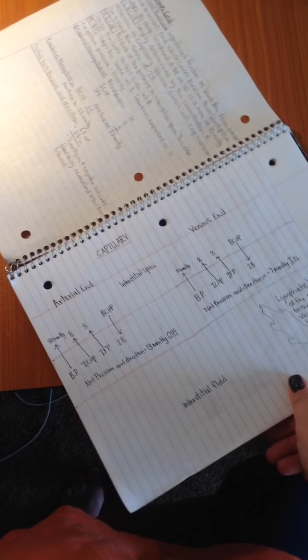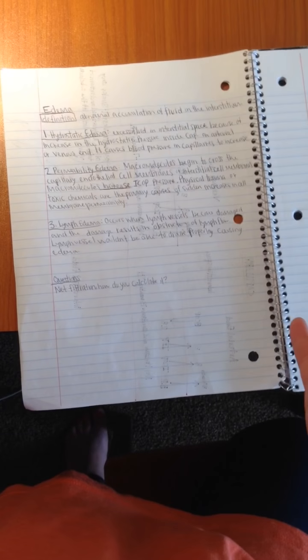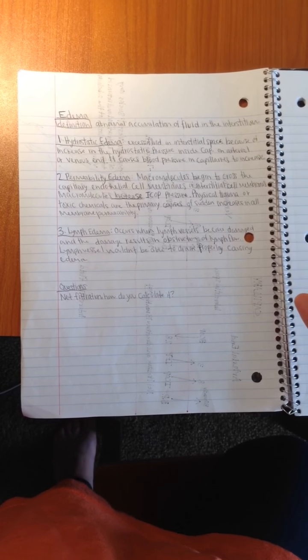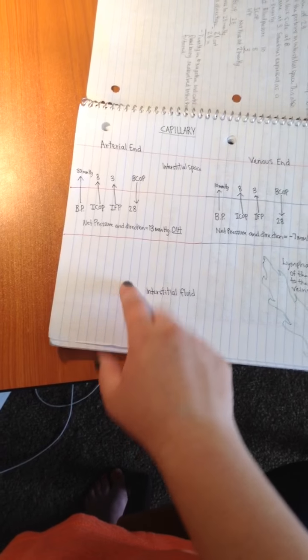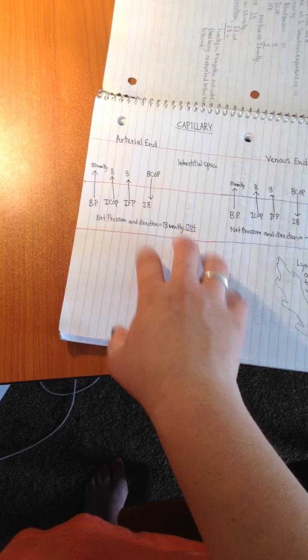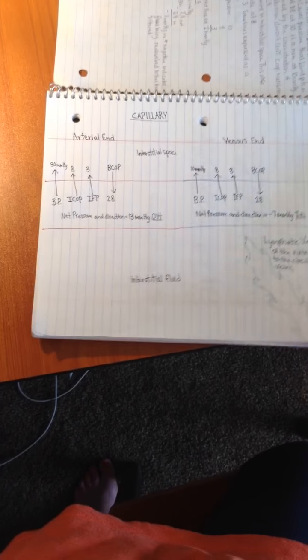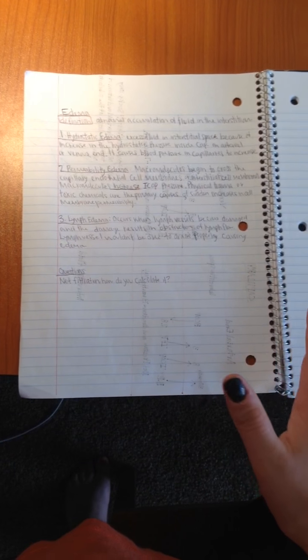One thing that the reading talks about is edema, and how that has a large effect on the capillary exchange. Edema is abnormal accumulation of fluid in the interstitium. So if we look back at this diagram, there's too much fluid in this space, which would usually cause swelling in the body. And it talked about 3 different types of edema.